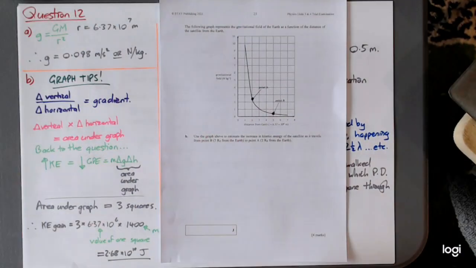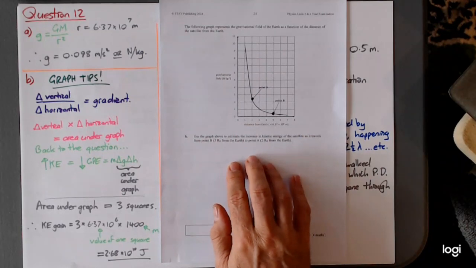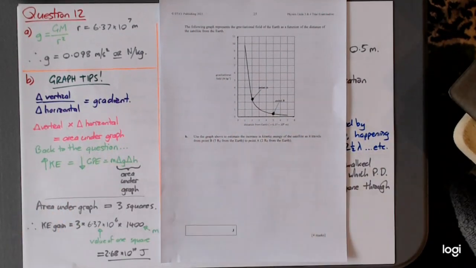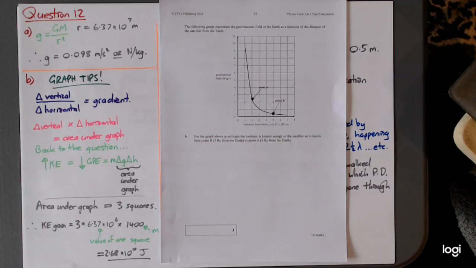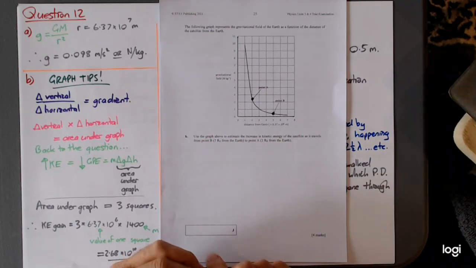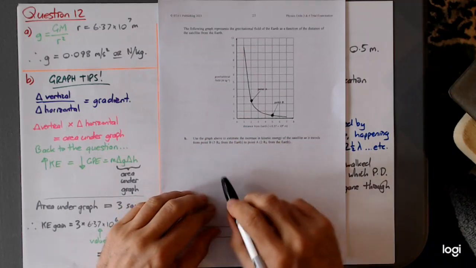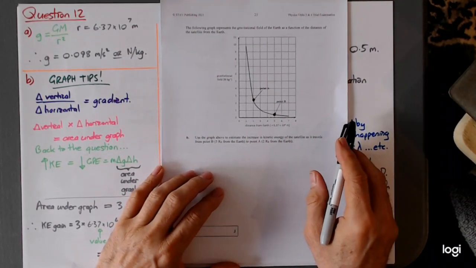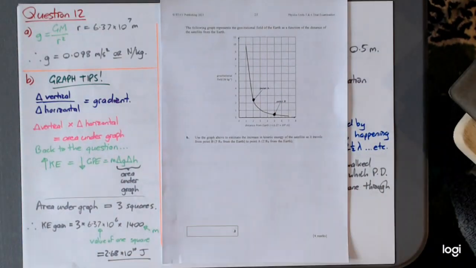Okay. Use the graph above to estimate the increase in kinetic energy of the satellite as it travels from point B to point A. Okay, so point B is further away from Earth than point A, so it's literally falling towards Earth. So it is going to speed up. So there will be an increase in kinetic energy. And the increase in kinetic energy is the same as the decrease in gravitational energy. So have a look at this.